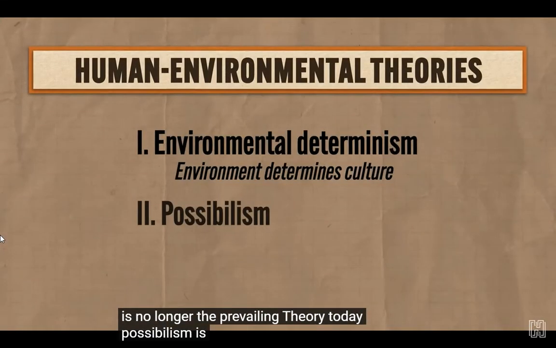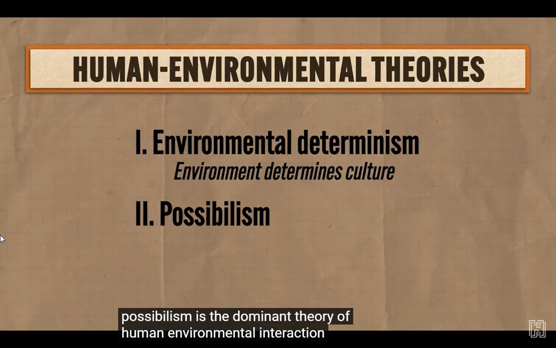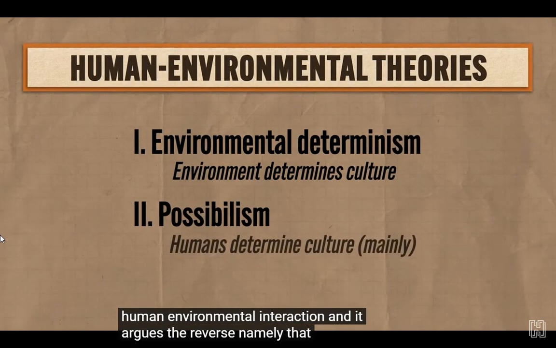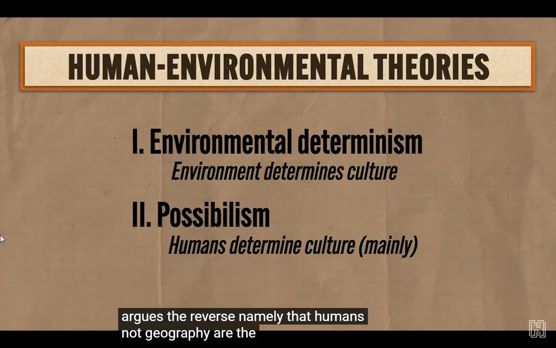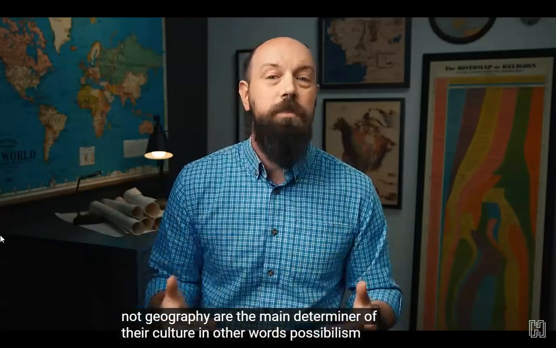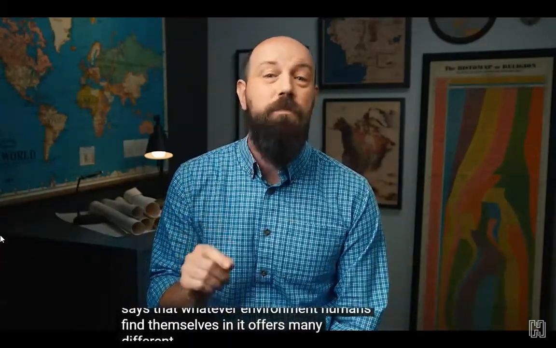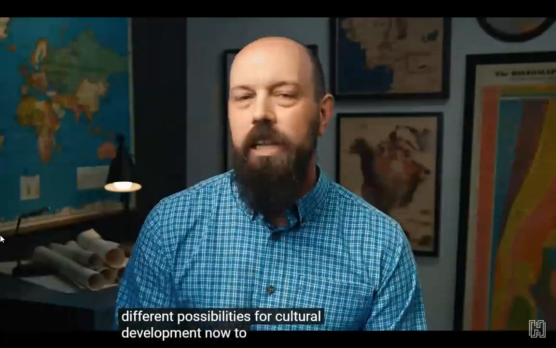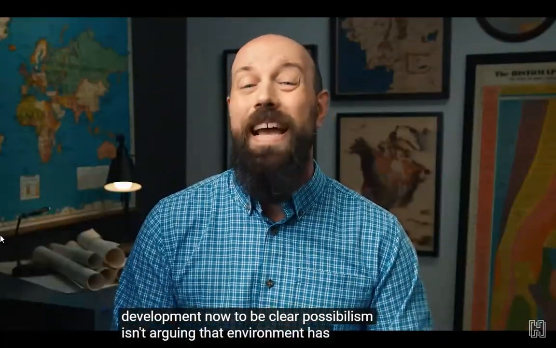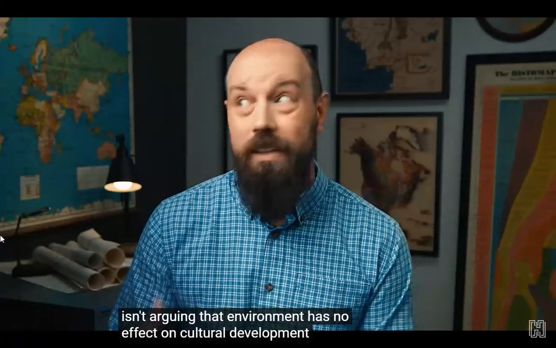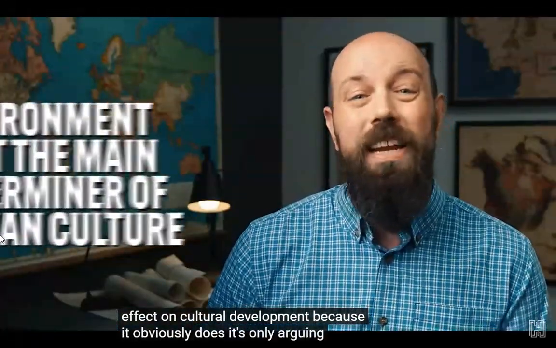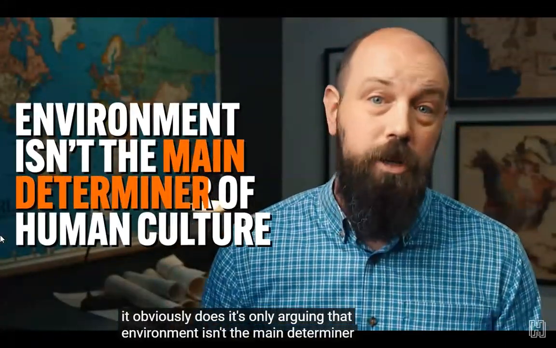Today, possibilism is the dominant theory of human environmental interaction, and it argues the reverse, namely that humans, not geography, are the main determiner of their culture. In other words, possibilism says that whatever environment humans find themselves in, it offers many different possibilities for cultural development. Now, to be clear, possibilism isn't arguing that environment has no effect on cultural development, because it obviously does. It's only arguing that environment isn't the main determiner of human culture.